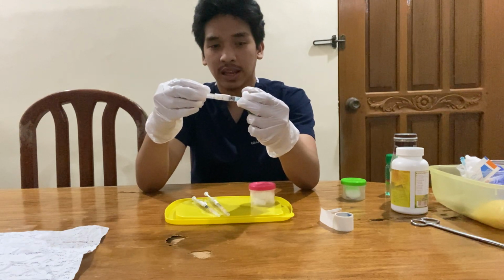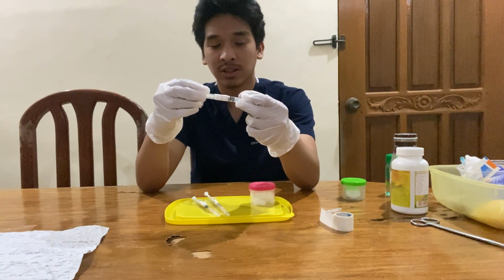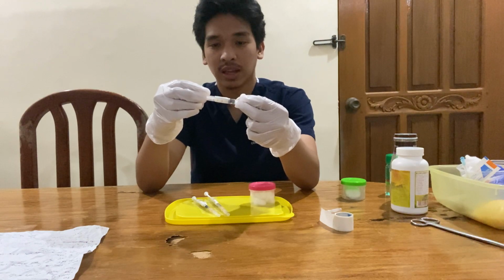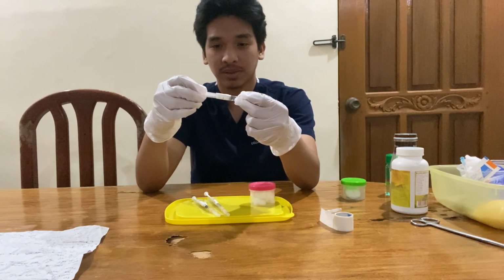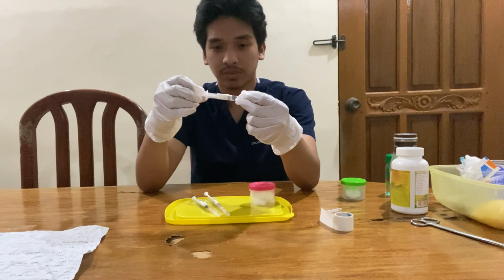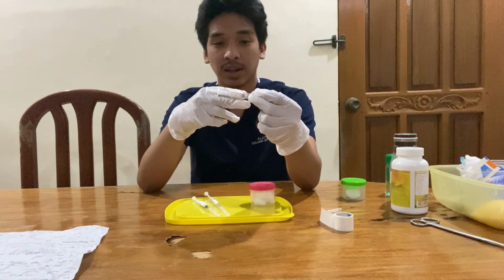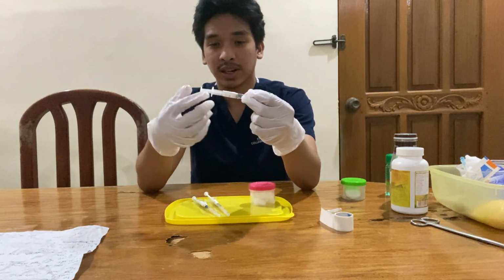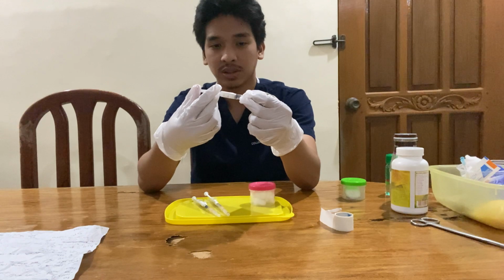Okay, and then hold it with your non-dominant hand to stabilize it, and aspirate slowly. So if there is no blood that's coming out, we're now ready to inject the medication.